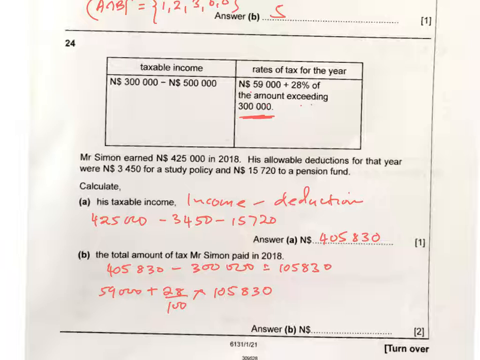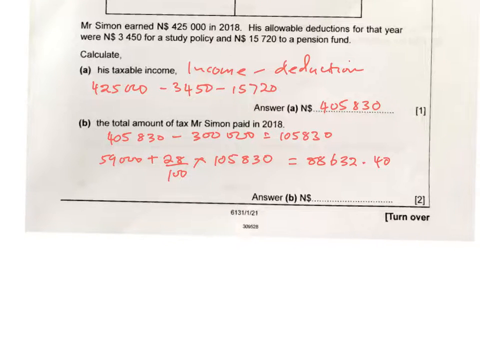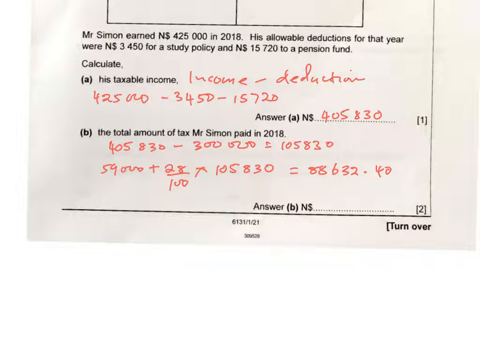And if you calculate this one right, you get 88,632.40, and that is the amount. That is the answer.